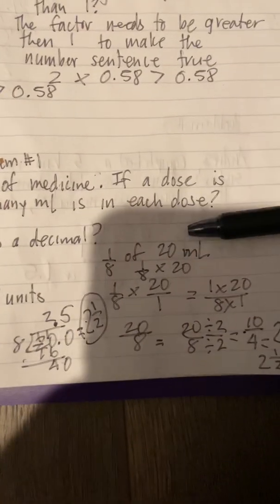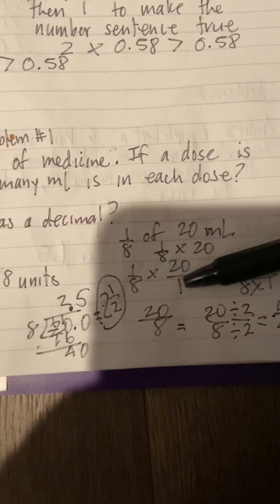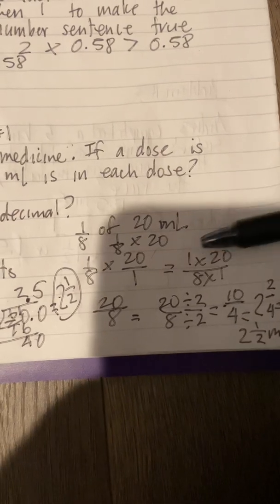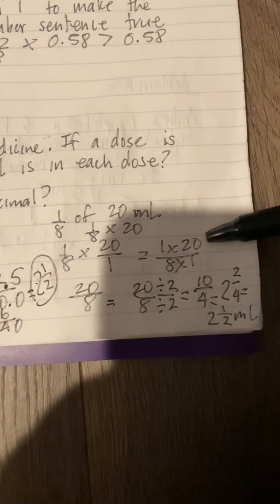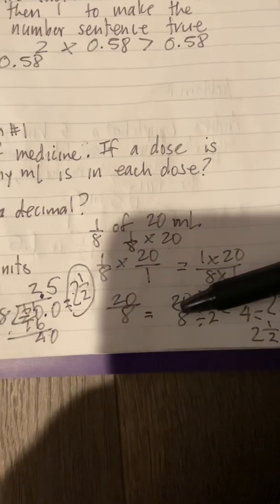So 1/8 of 20 milliliters, or 1/8 times 20 over 1. Well, I kind of didn't finish it here. So 1 times 20 will give me the 20. Actually, I did it down here. And 8 times 1 is 8.